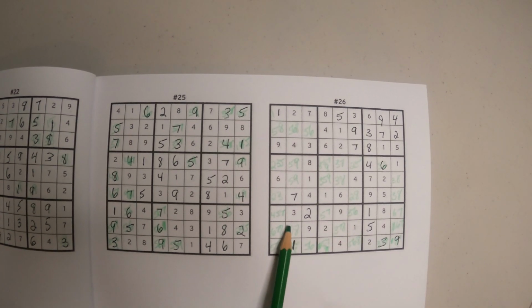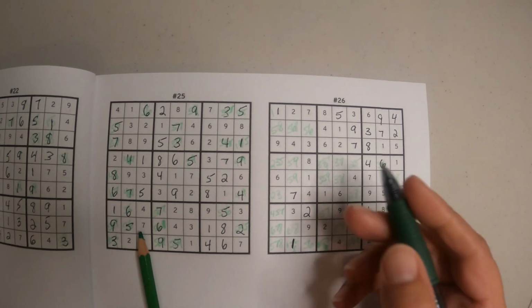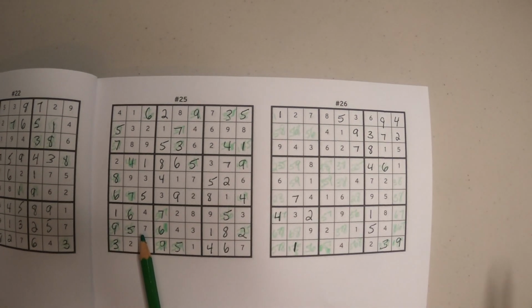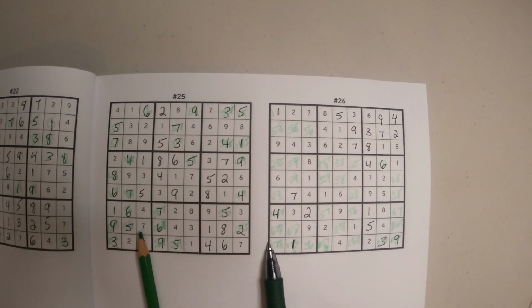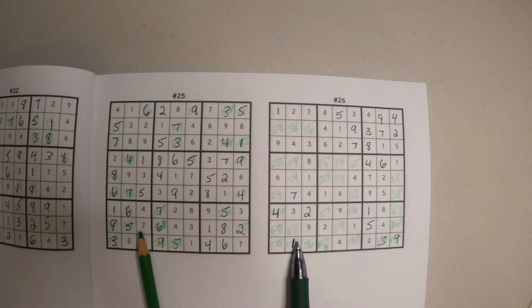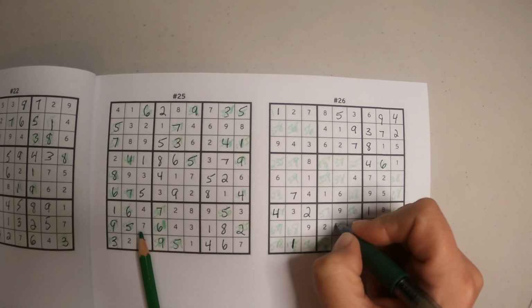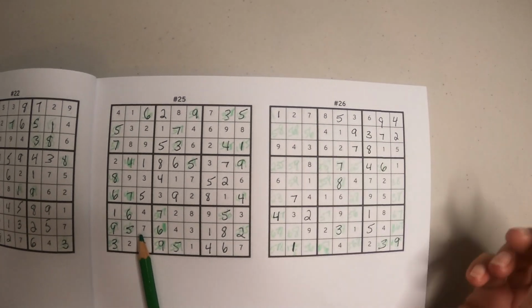Okay, so here it looks like this is the only place our 4 can be. That didn't help us out too much. But it looks like this is the only place our 3 can be now. And that gives us a boost because this has to be our 8 and our 7.